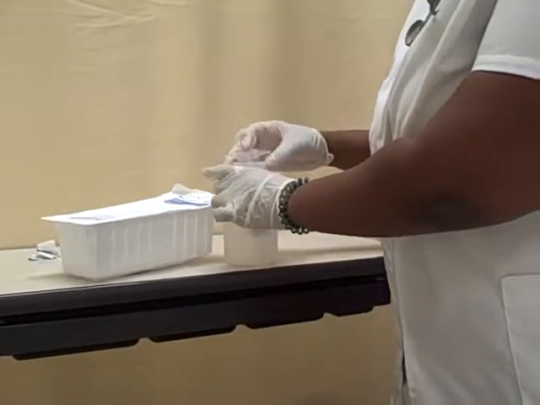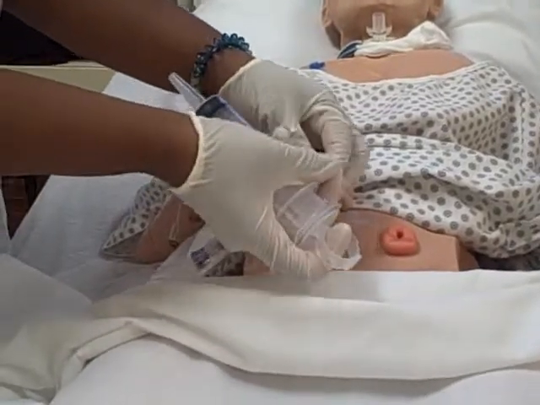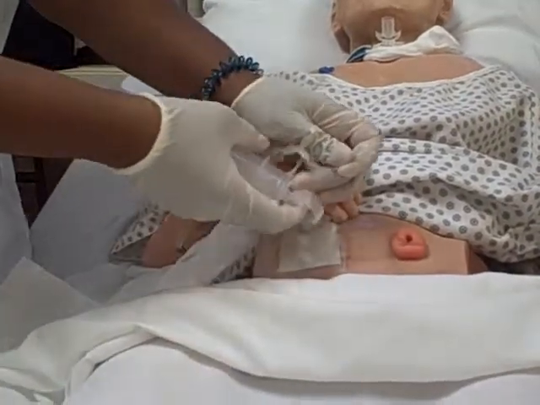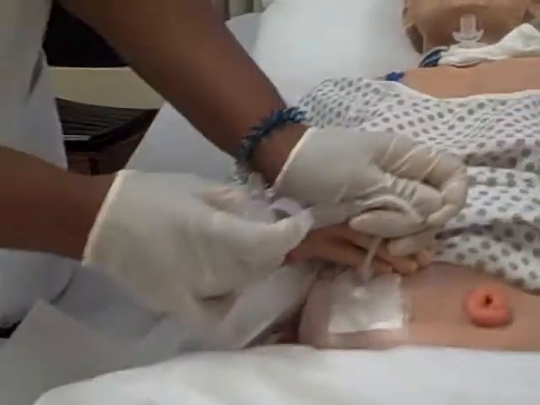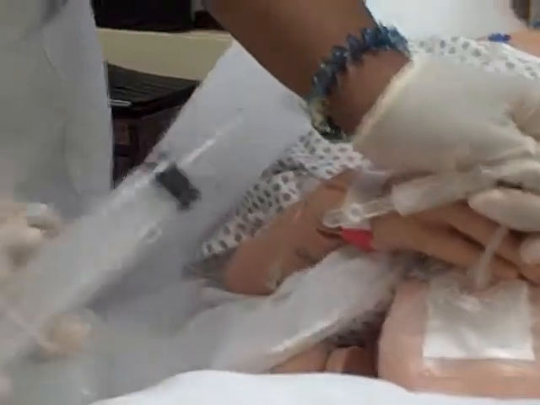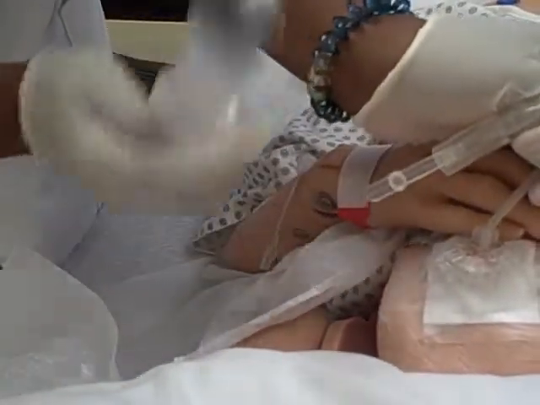Okay, so I want to get the syringe, kink the tube, remove the pump feeding. I'm going to insert this in the PEG tube.